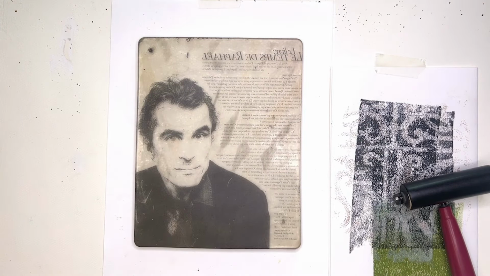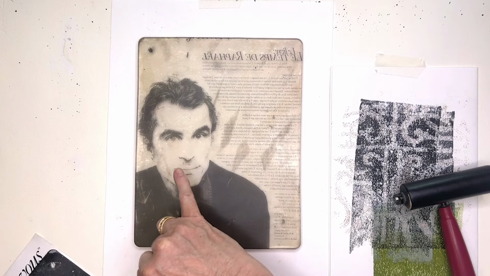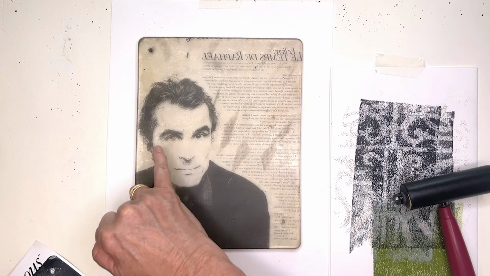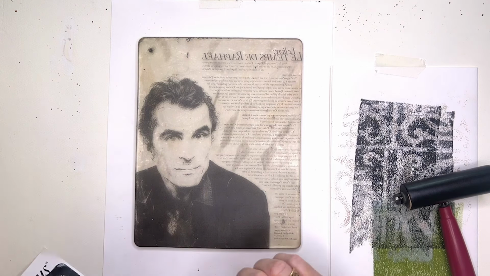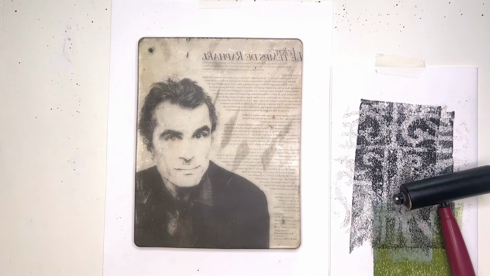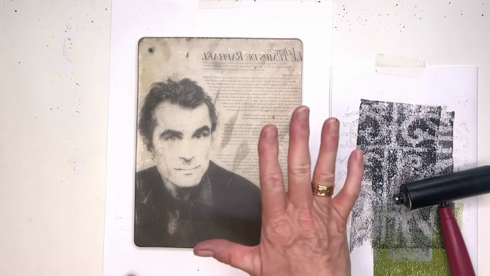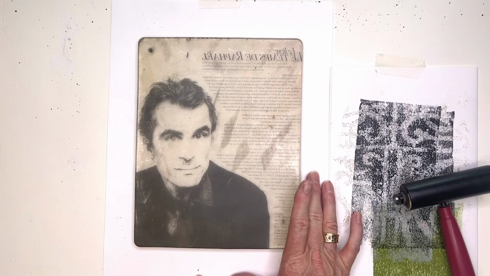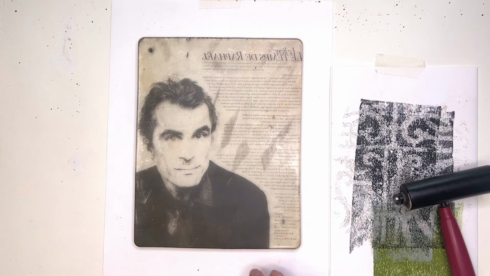Okay, so you can see that there was a little bubble under his eye. So it's not quite as black, the eye, which is a bit disappointing, clearly, but the other eye is perfect. So there are a few ways of going here. I like to leave the image to dry, and I'm going to do that with a hairdryer just to keep it moving.